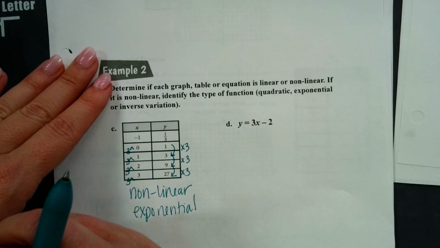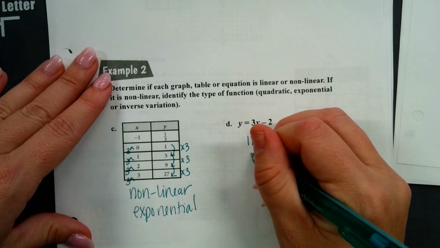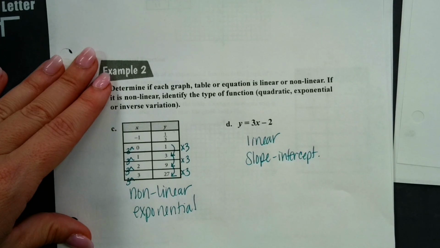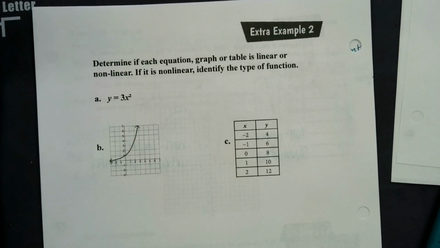All right, our last one, D. Linear or nonlinear? Linear. How do we know that? It's slope-intercept form. And what do we say about slope-intercept? It will always be what? Always be linear. Slope-intercept will always be linear. All right, go ahead and flip it over to the back page. You guys are going to try this now. I want A, B, and C. We'll see.